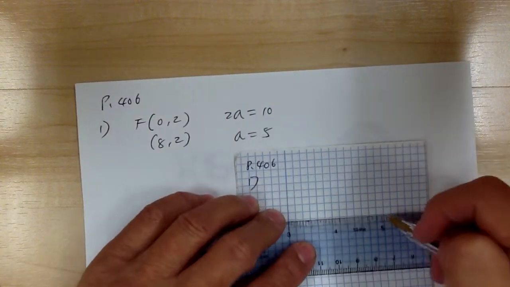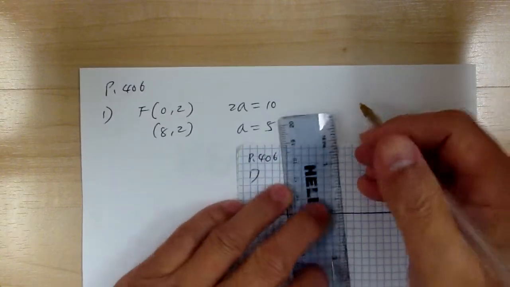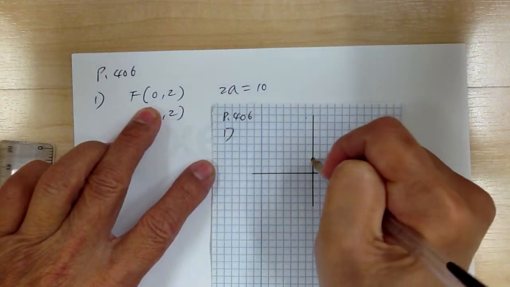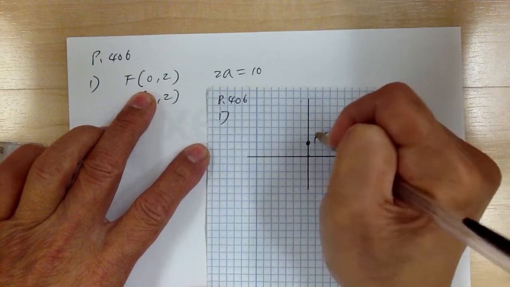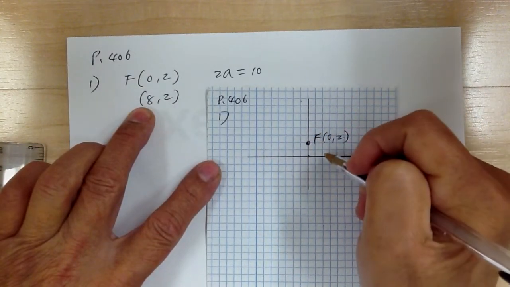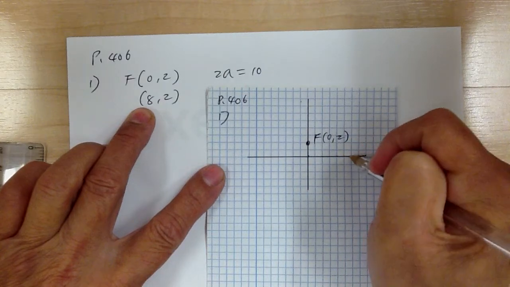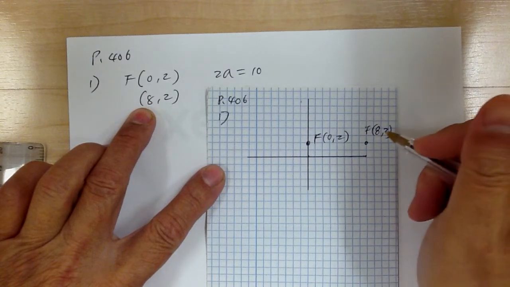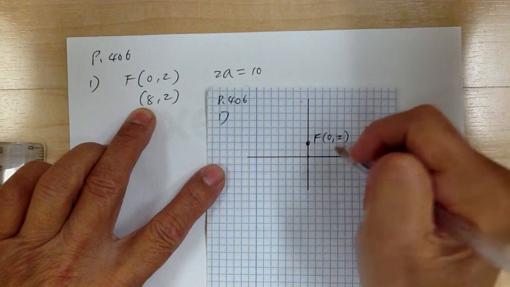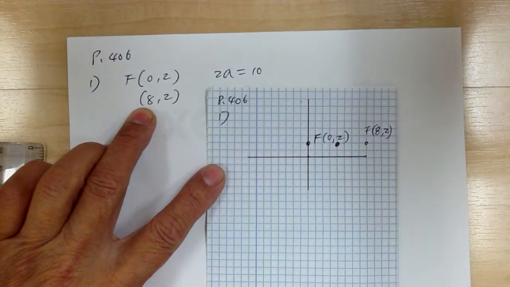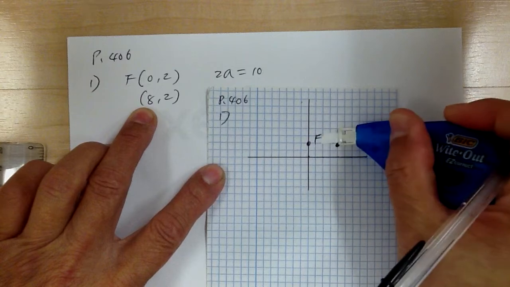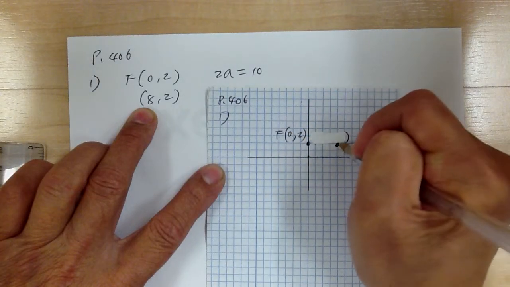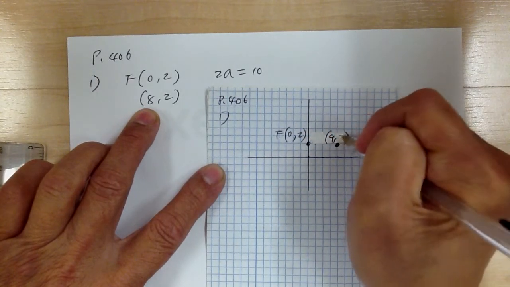Go and get your axes. So (0, 2), and you've got (8, 2). I can label everything, it helps you to visualize. Right away, you have to figure out the center. The center is the midpoint between the two, so you just average the two. So the center is going to be at (4, 2).